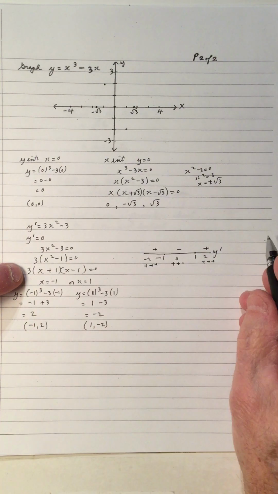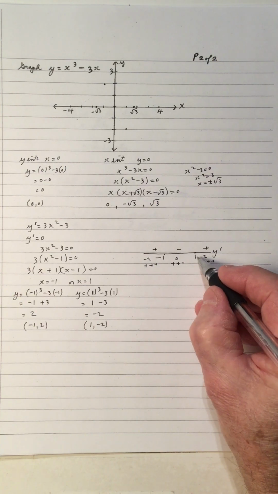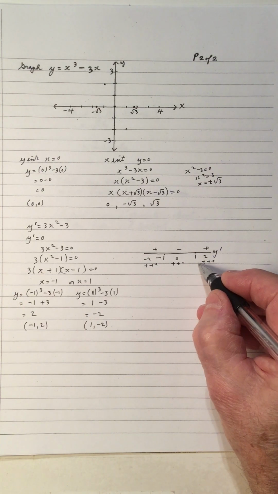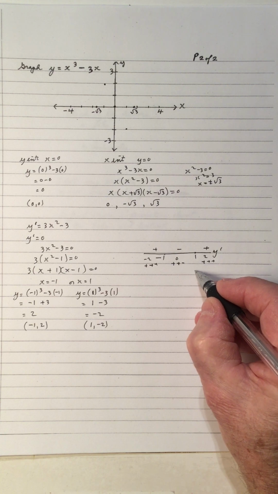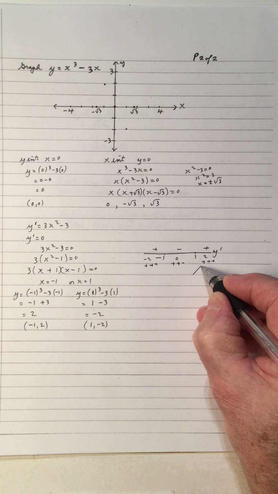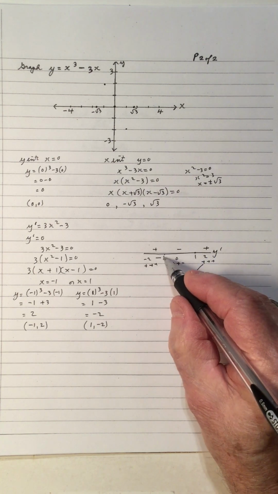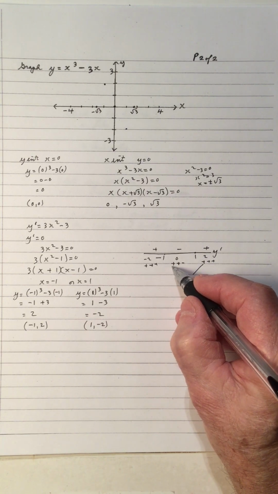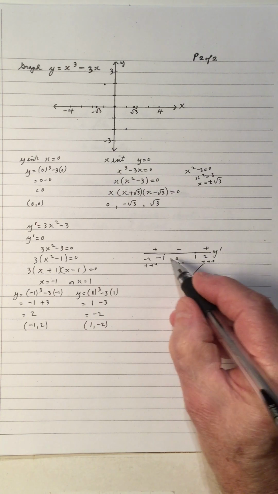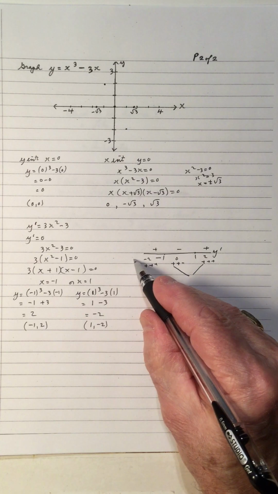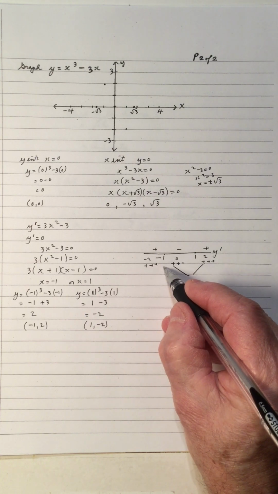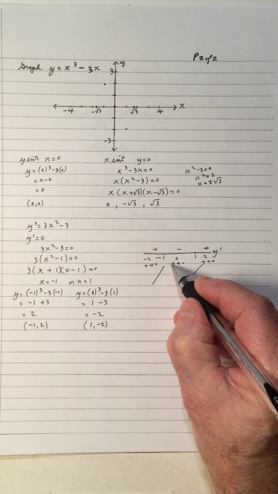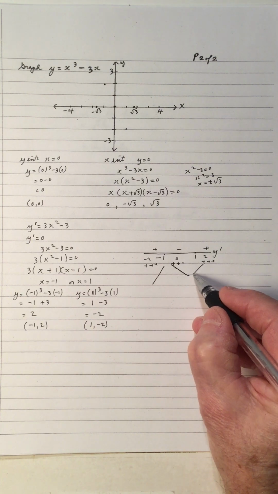So that's a plus. That means that at 1, it's going upward. From negative 1 to 1 is negative, so it's doing this. And from negative 1 to the left, it's positive. So the slope is positive, that's a negative slope, that's a positive slope.